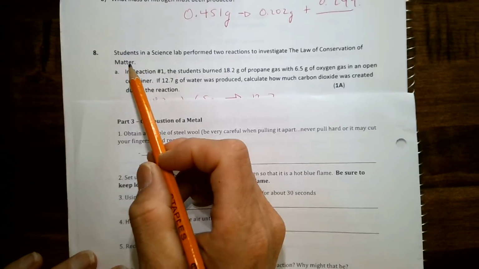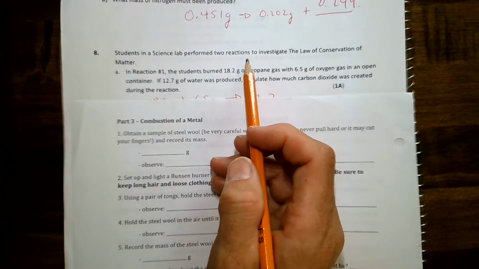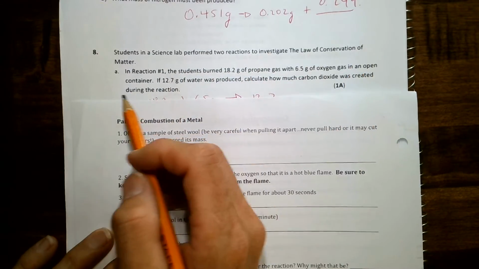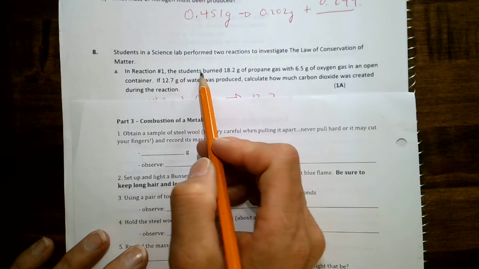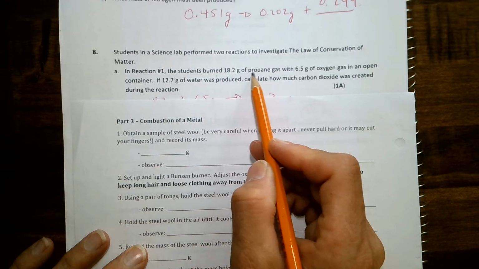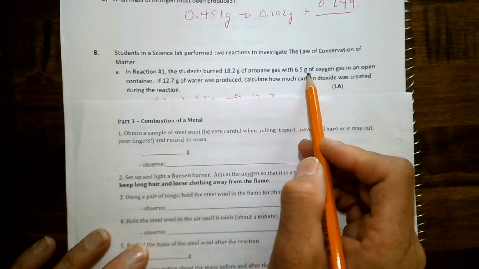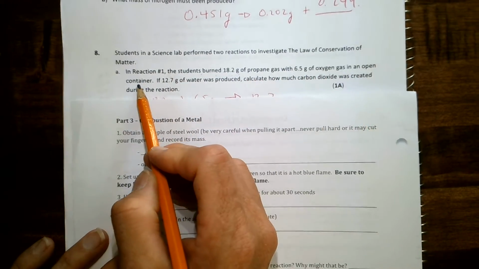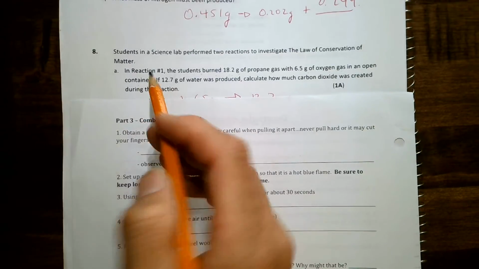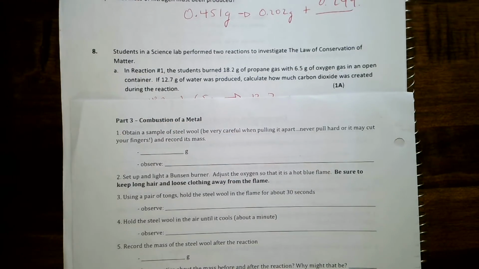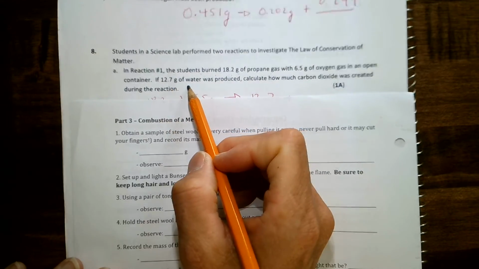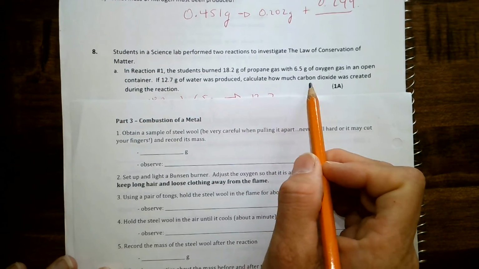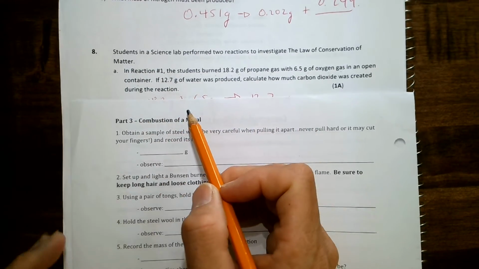So, students in a science lab performed 2 reactions to investigate the law of conservation of mass. In reaction 1, the students burned 18.2 grams of propane gas with 6.5 grams of oxygen gas in an open container. That means that there was no lid on it, so that if there was any gas produced, it would have left the container. Okay, that's what that means. If 12.7 grams of water was produced, calculate how much carbon dioxide was created during the reaction.